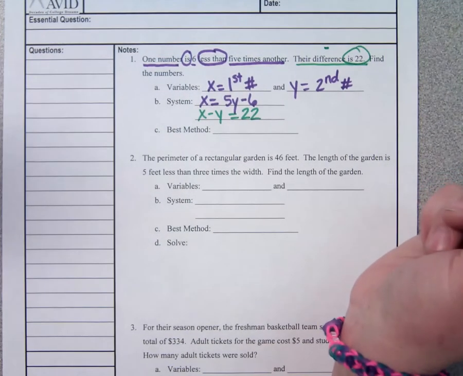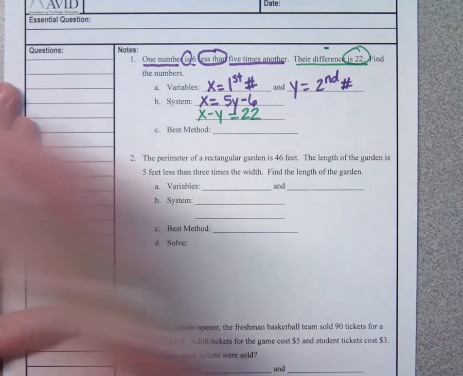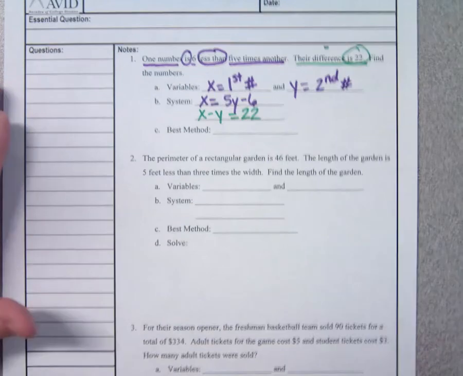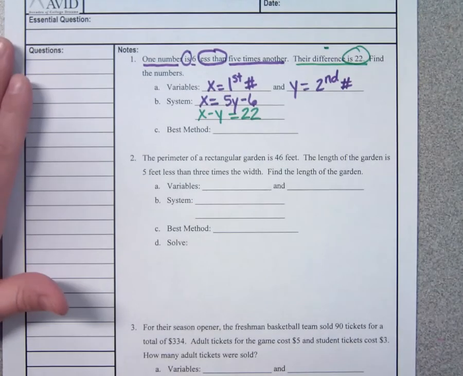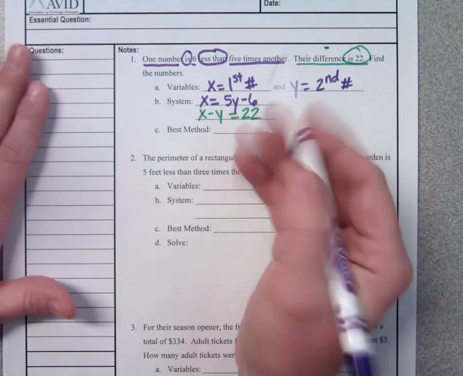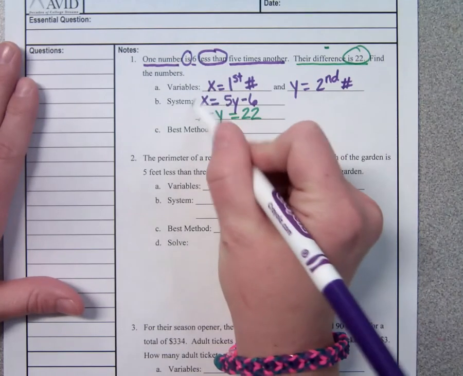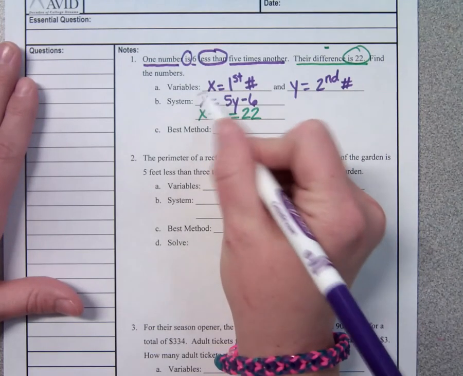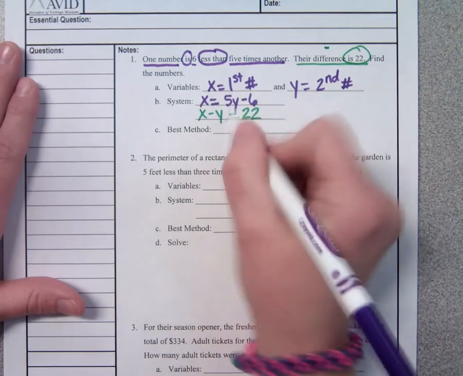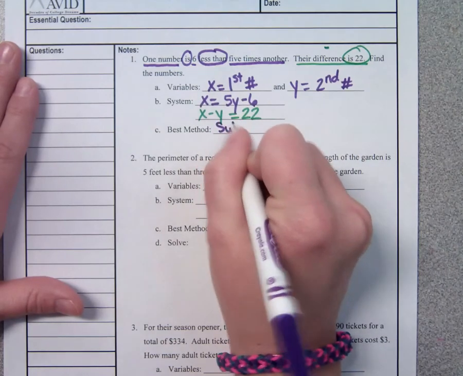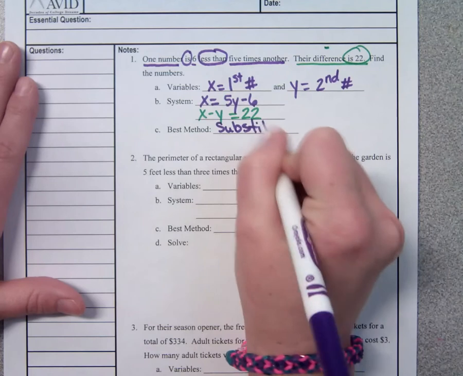Okay, let's talk about solving this by hand. If I were to solve this by hand, what method do you think might be the best? I would say substitution. Bread meet bread. And that's because we have an isolated variable. X is all by itself in this equation, and it's ready to plug in. So substitution, or bread meet bread.